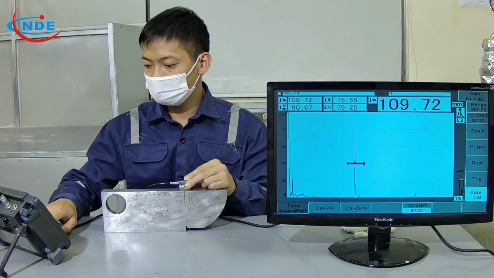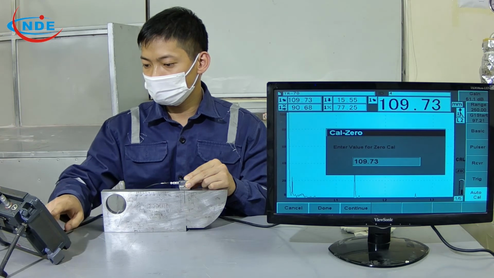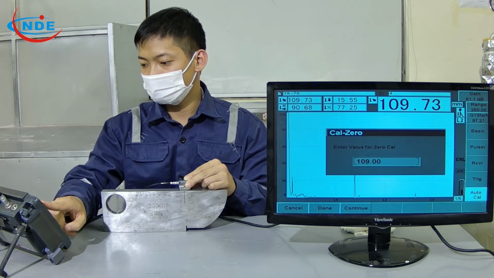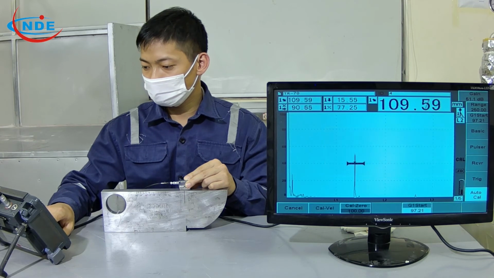Insert the real sound path distance to the machine. For the first echo, the real value is 100 mm.